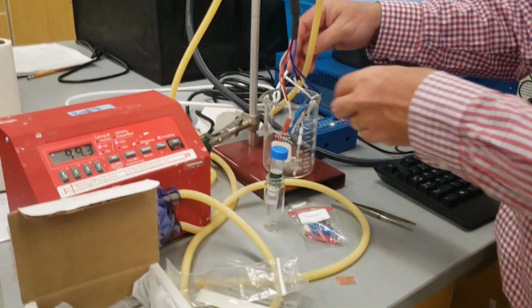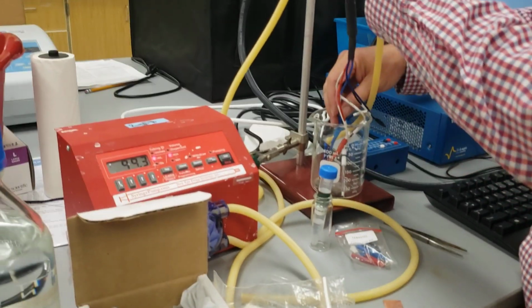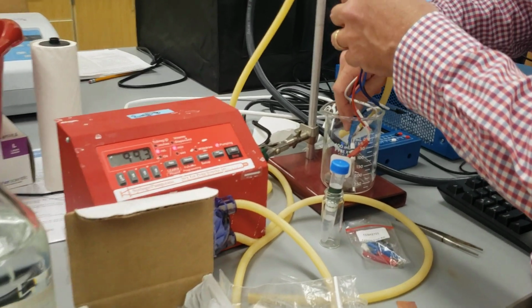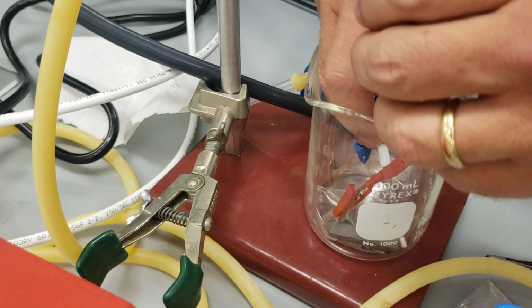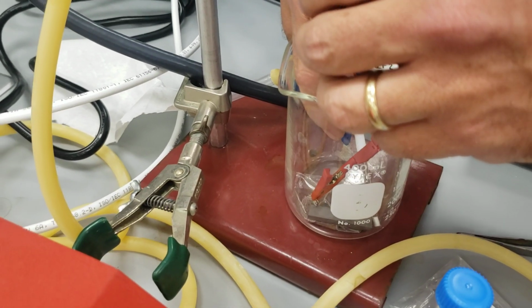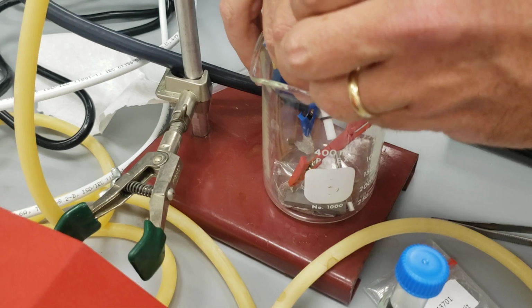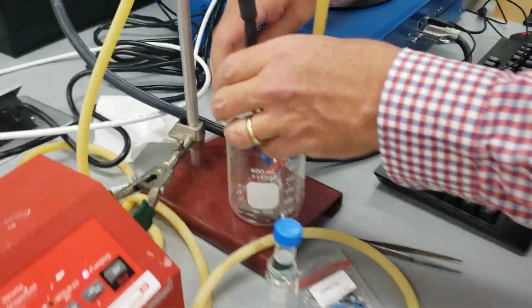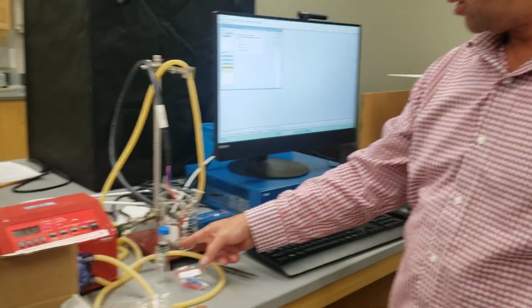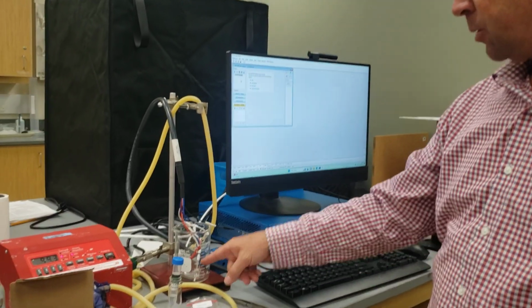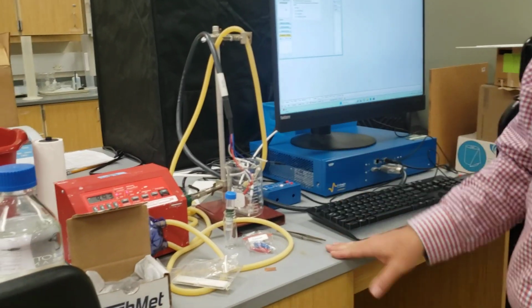And then the counter electrode is going to come down and be at the opposite side. Just like that is fine. The distance is important. It's important to have the electrodes in the same place every time. So again, the working electrode, the piece of tungsten carbide, is going to go all the way flat like that.